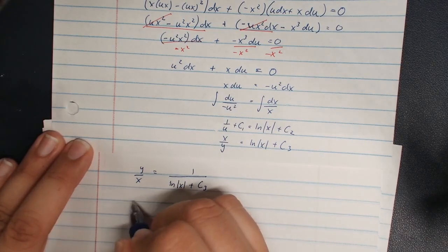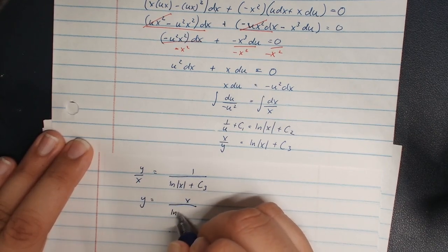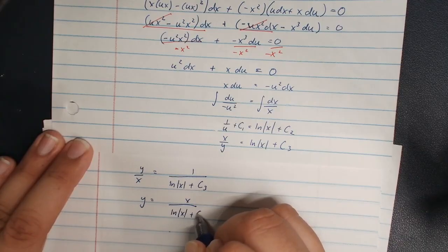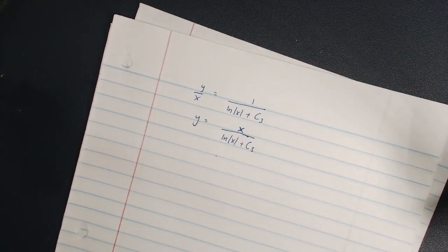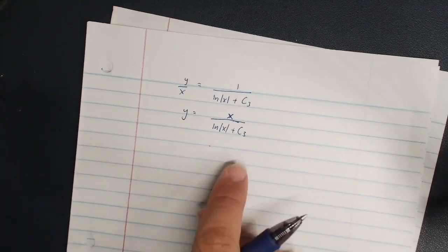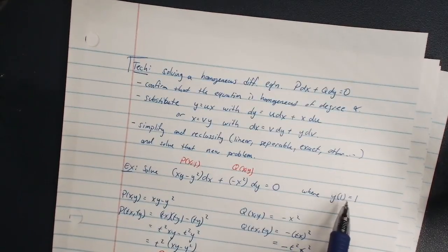And you can multiply the x to the other side. So you get y equals x over natural log of x plus c3. And there we go. But that's a general solution. Notice this is a one parameter family of solutions. We have an initial condition. This is an initial value problem.